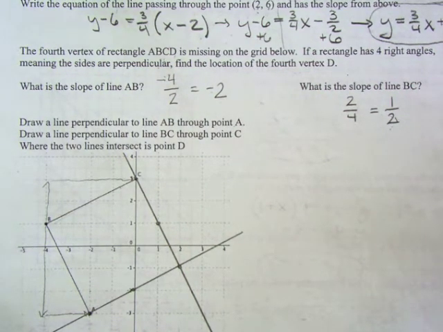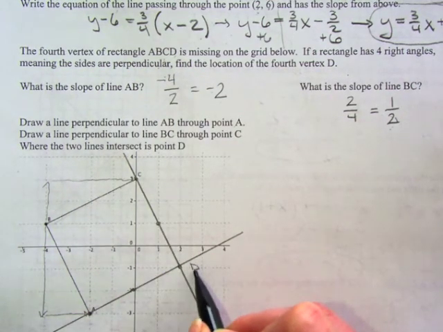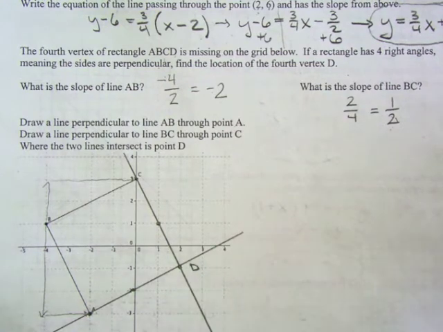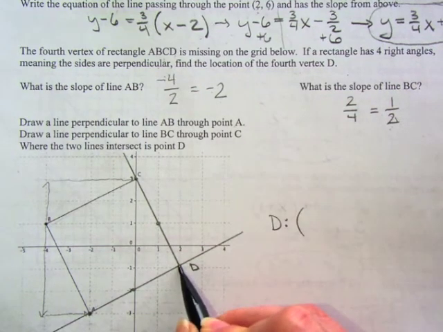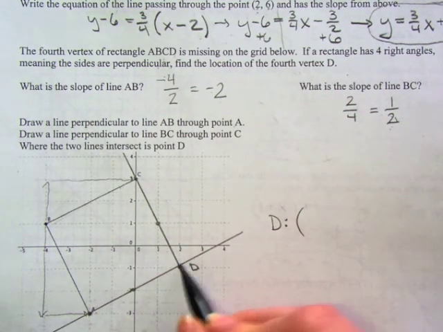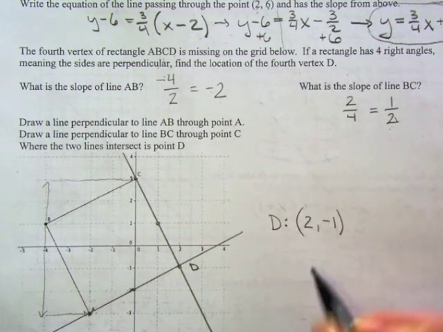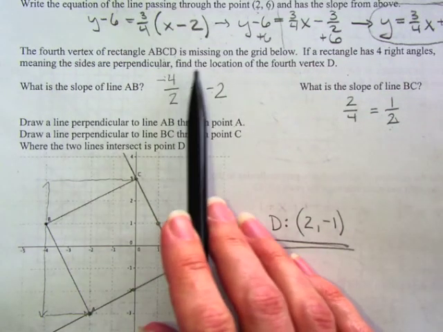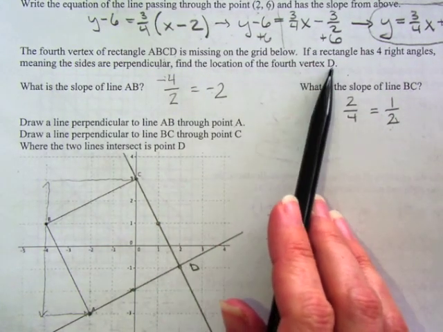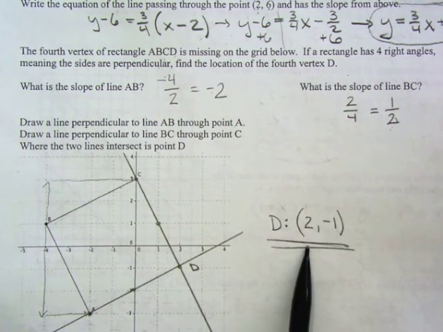Where the two lines intersect is point D, so we're going to call that D right here. And we want to know what that point is. So we're going to label that point D. That point D is at the coordinates of right 2 and down 1, so that gives us an x value of 2 and a y value of -1. That is what our point D is, because that's what the original question is looking for. Find the location of the fourth vertex D. And so we found our point D at (2, -1).